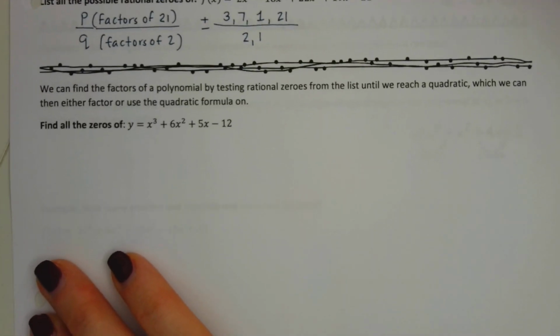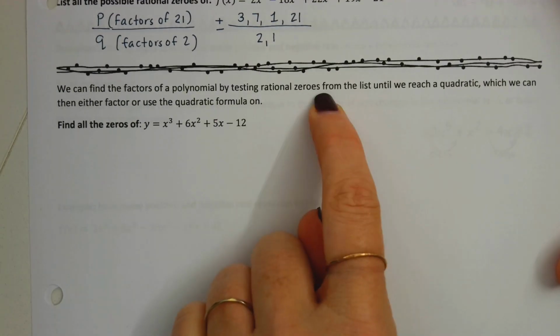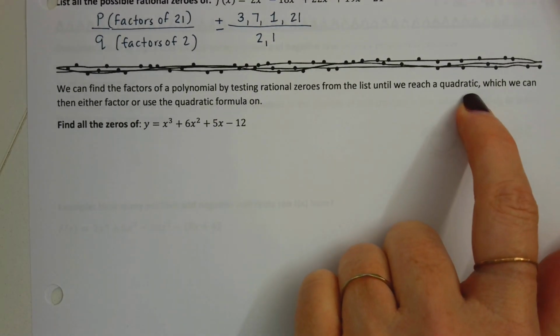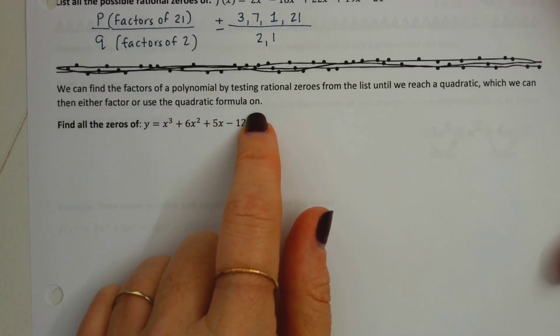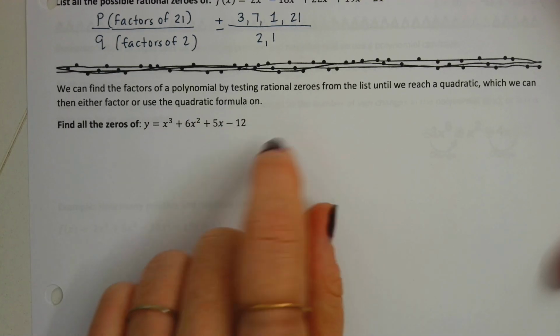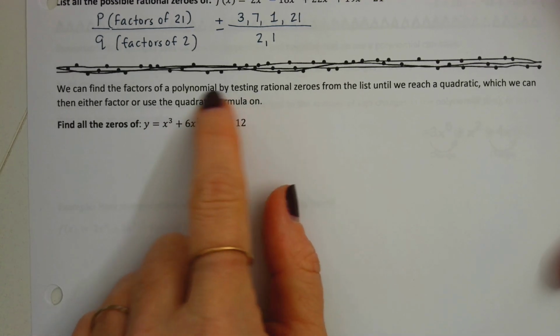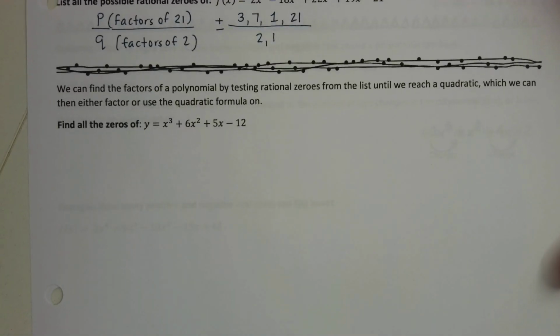We're going to find factors today by testing numbers from that list, testing possible zeros from the list until we reach a quadratic. And then once we have a quadratic, we know how to factor a quadratic. We can factor it using easy factoring, split the middle. If you need to solve it, you could even use quadratic formula if it doesn't solve with easy factoring or split the middle factoring.